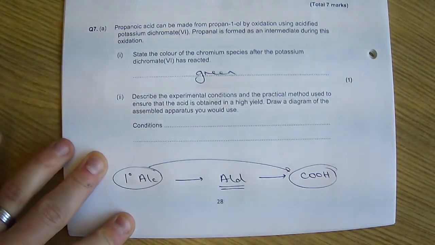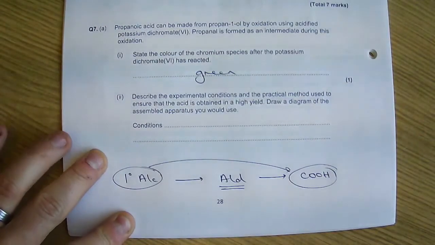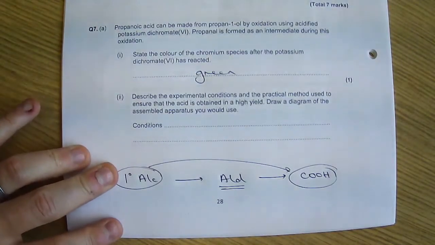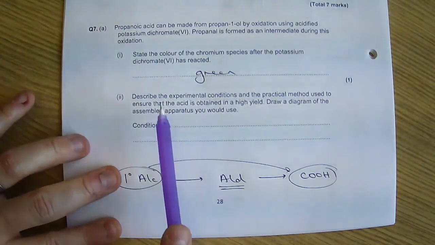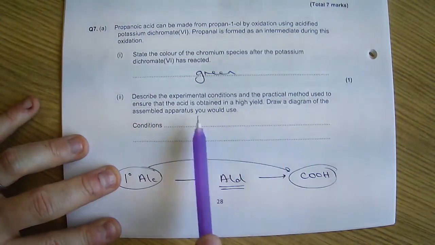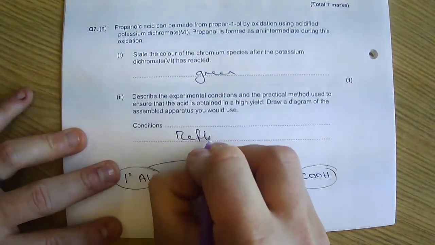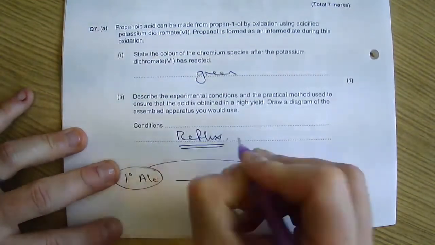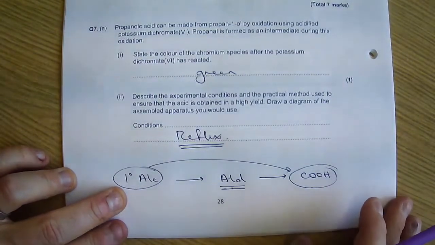Okay, so for this one, firstly, we've got to decide, are we dealing with reflux or distillation? Okay, so describe the experimental conditions and the practical method used. Draw the diagram. So the conditions, we're going to be using reflux for this because we don't want to stop off at the aldehyde. We want to go all the way to the carboxylic acid.